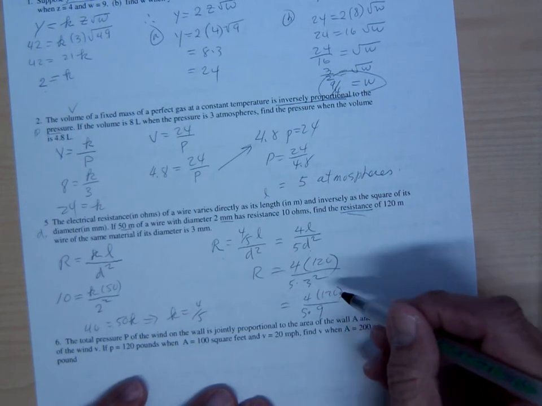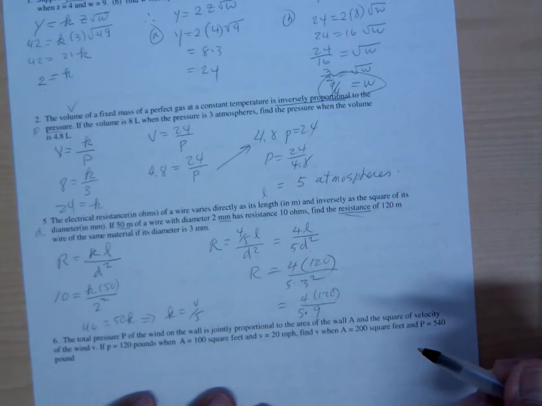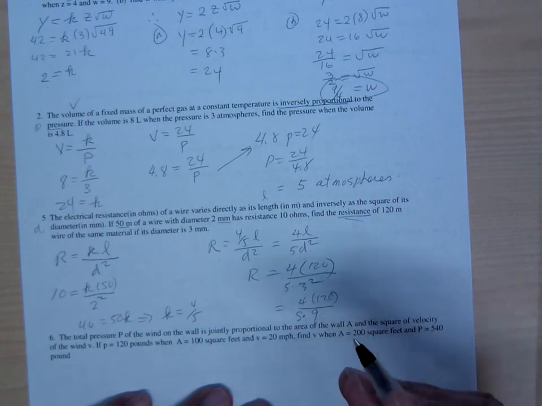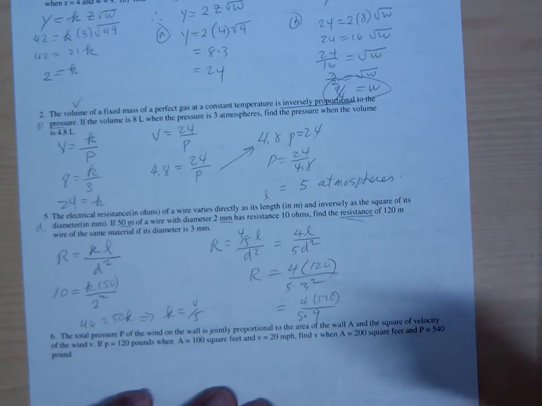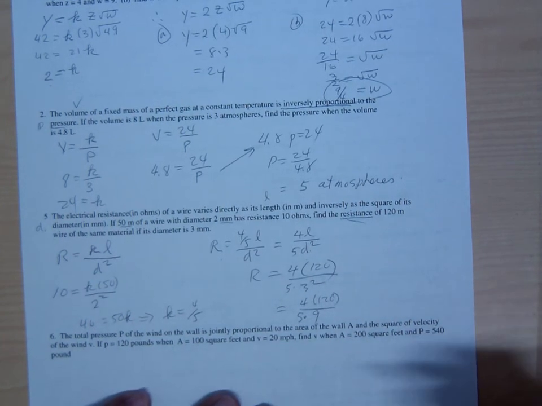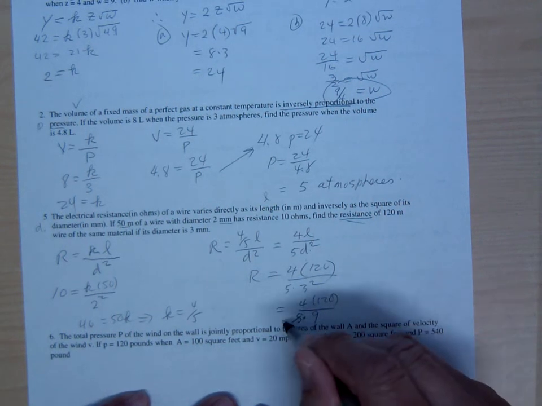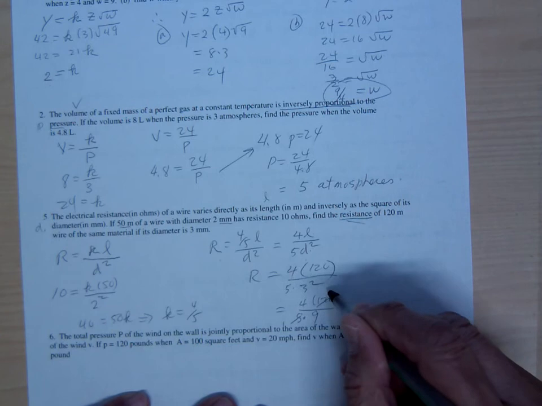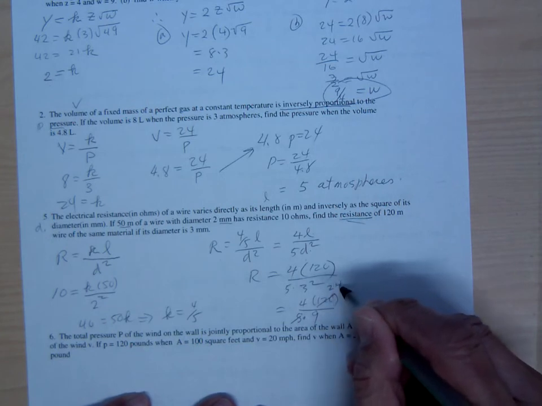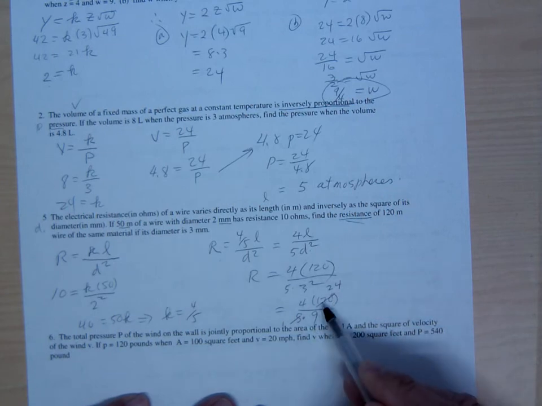So why don't I just say, hey, this is a non-calculator problem. You're going to have to reduce first. So 5 going into 5 once, and 5 going into 120, how many times? 24 times. 5 going into 20, 4 times.